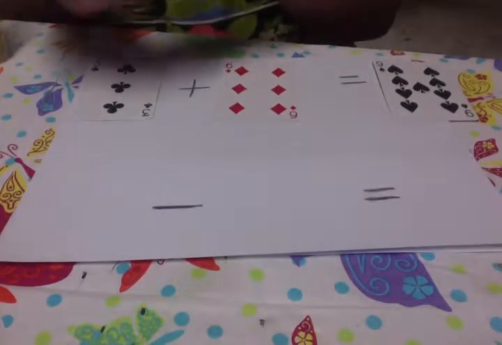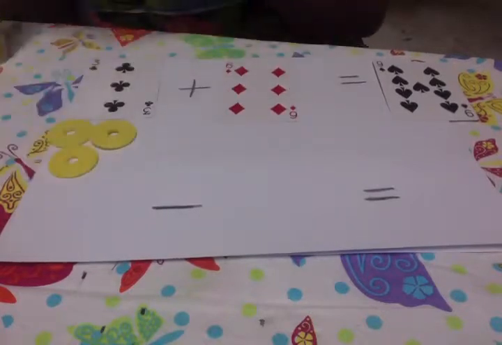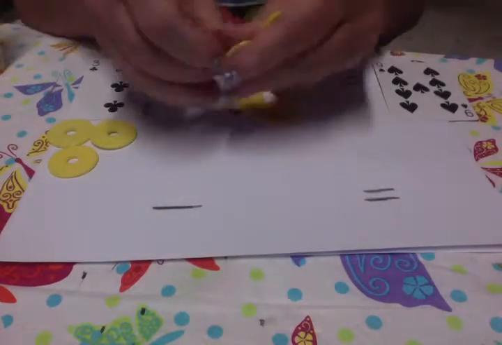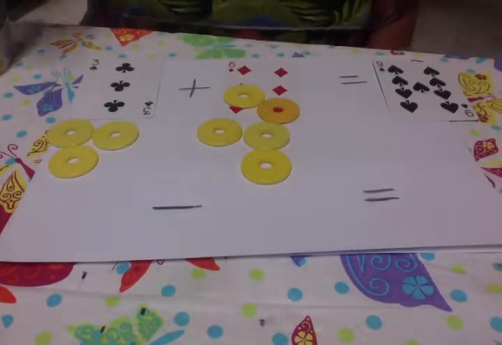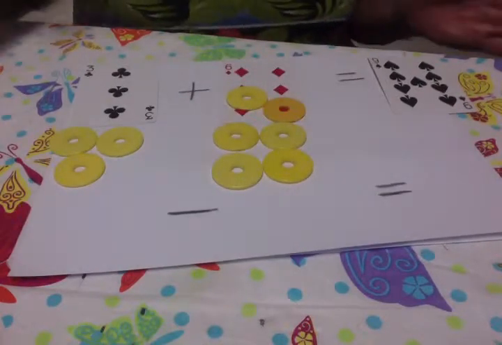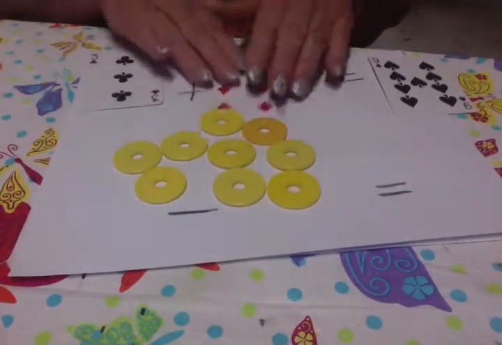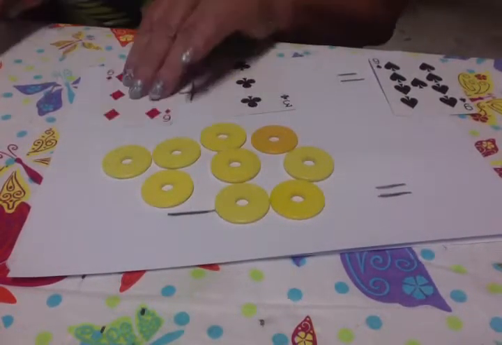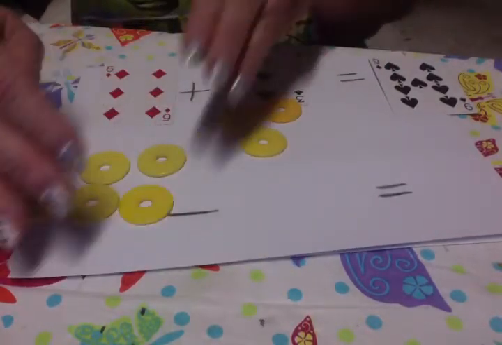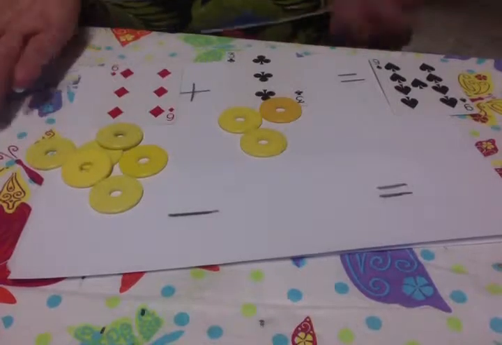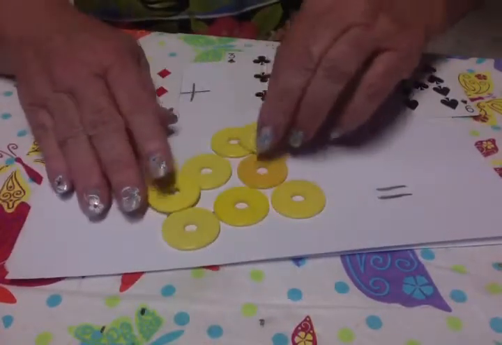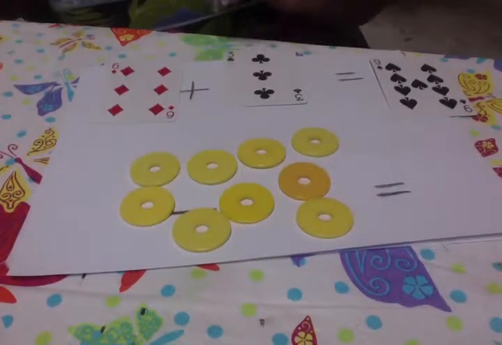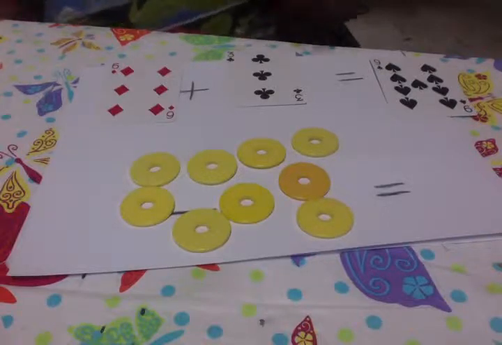If I have 3 over here, 1, 2, 3, and then I put 6 over here, 1, 2, 3, 4, 5, 6, when I put them together, they equal 9. 1, 2, 3, 4, 5, 6, 7, 8, 9. And if I have 3 over here and 6 over here, and I put them together again, they're still going to equal 9. I haven't done anything different. So they're always going to equal the same thing.